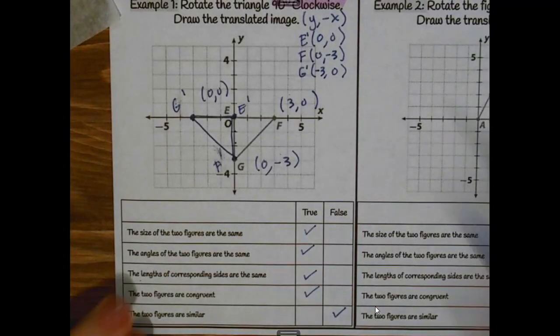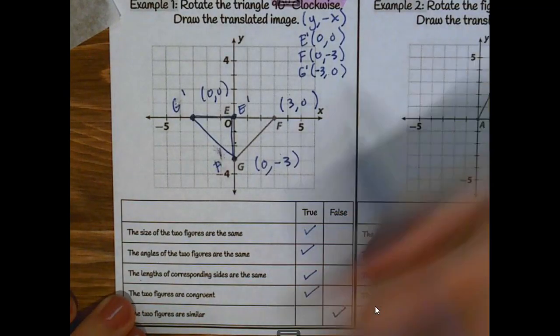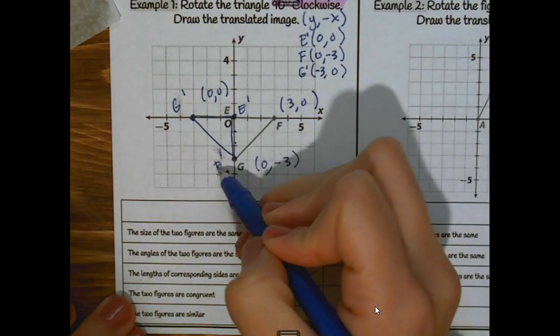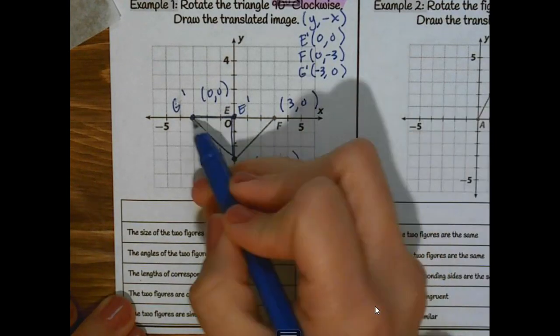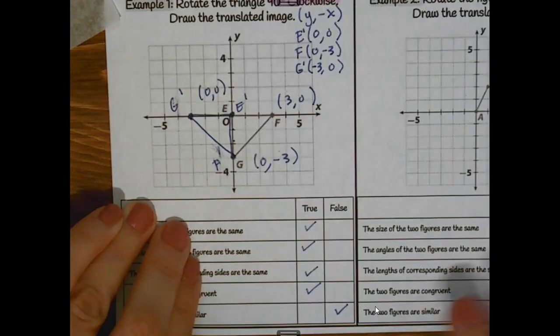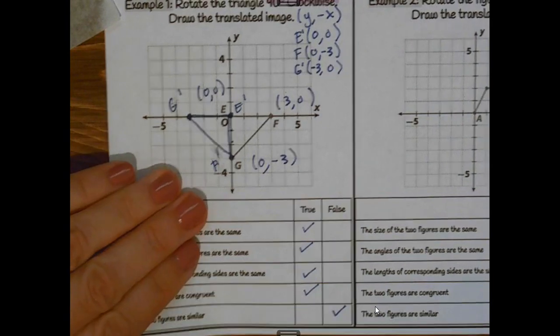All right, so again, you have your rules. You can definitely use your rules here, or you can use your putty paper. Okay, again, F was 0, negative 3, and then G prime is negative 3 and 0. All right, so now you can go ahead and pause the video and you try example number 2. You can use your putty paper or you can use the coordinate rule.